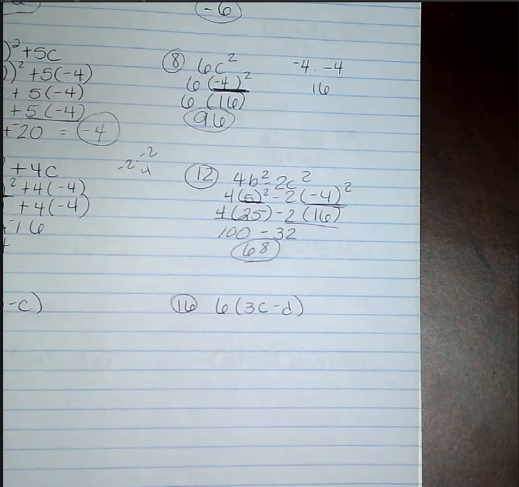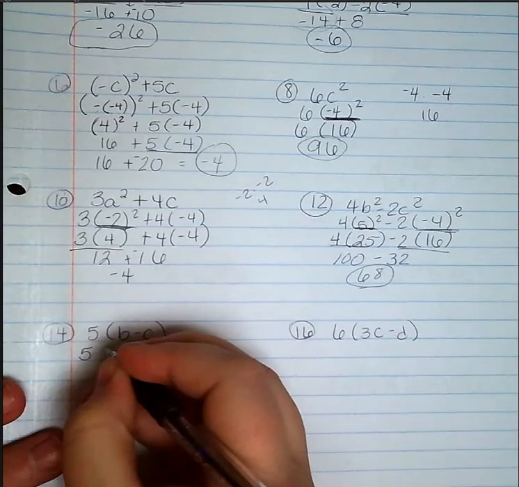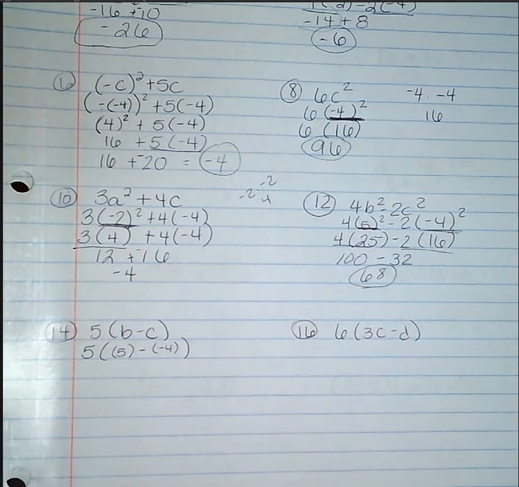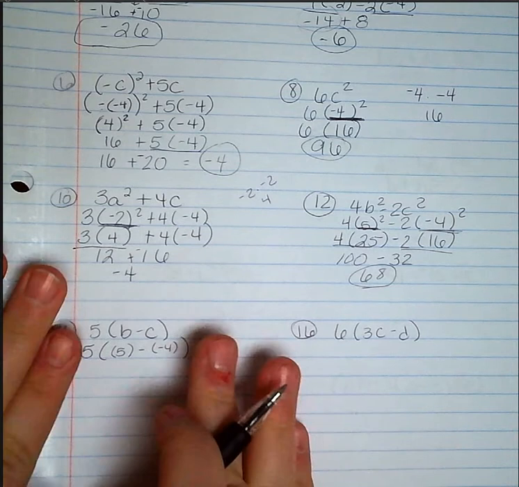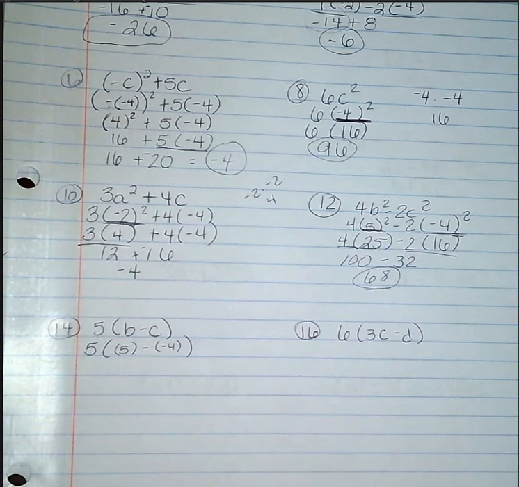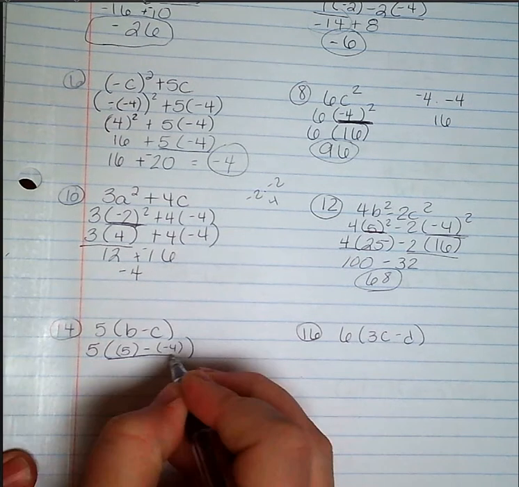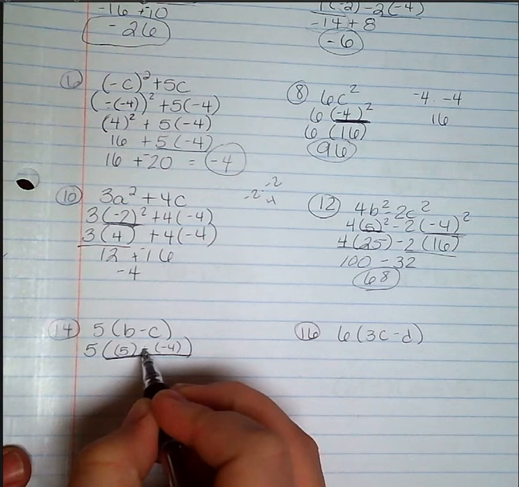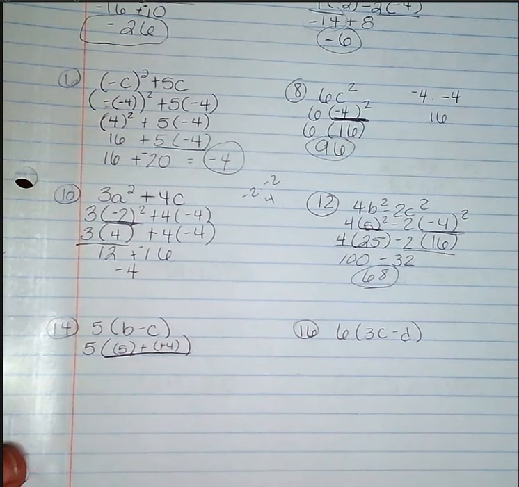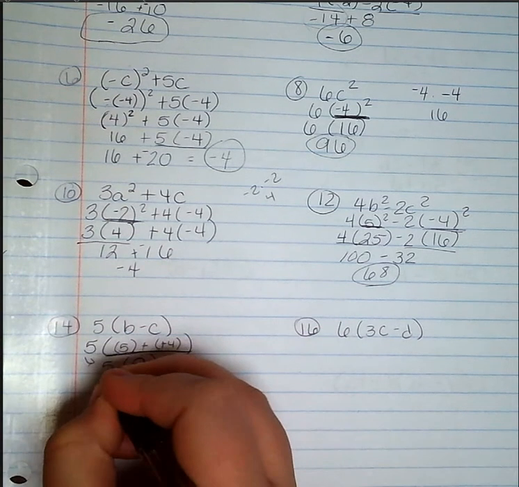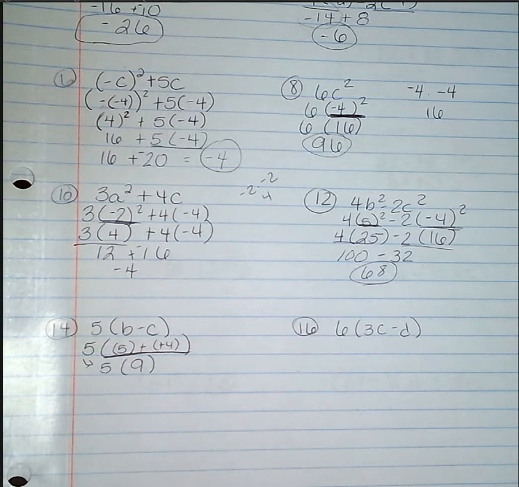Okay, so now let's look at problem number 14. I've got 5 times, and then my b is 5, and then my c is negative 4. Now I know that that can look a little bit confusing, but you can take away that 5 and say, okay, well that means that I've got a positive 5 minus a negative 4. Okay, don't let all of those parentheses confuse you. Our order of operations tell us to take care of what's inside of those parentheses first. So 5 minus negative 4. Well, that's subtraction, so we keep, change. Opposite of negative 4 is a positive 4. So that's 5 plus 4, which is 9. And I didn't use that 5, so I'm going to bring it down. So now I have 5 times 9, which is 45.